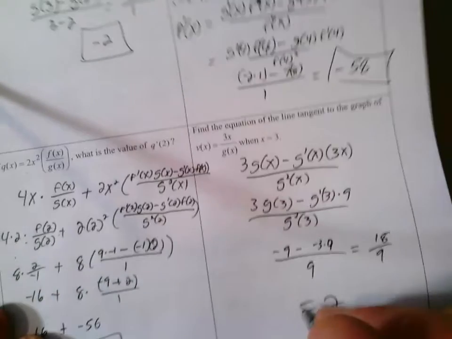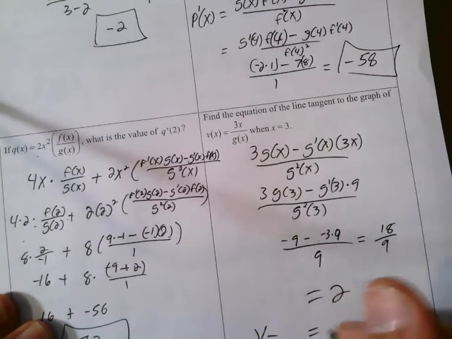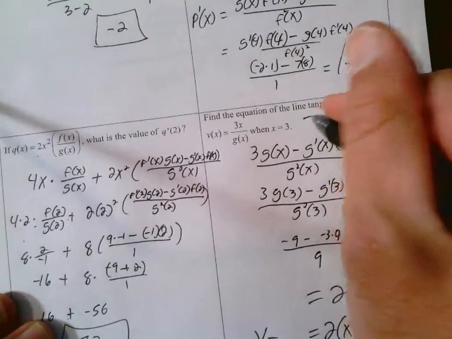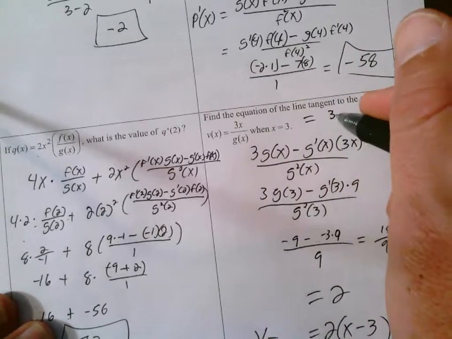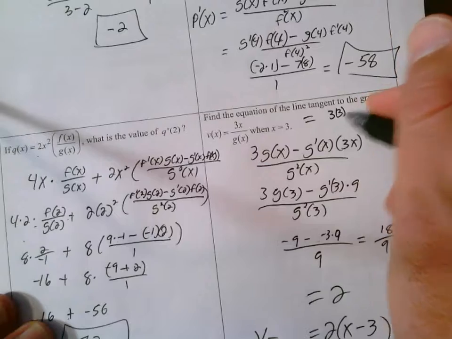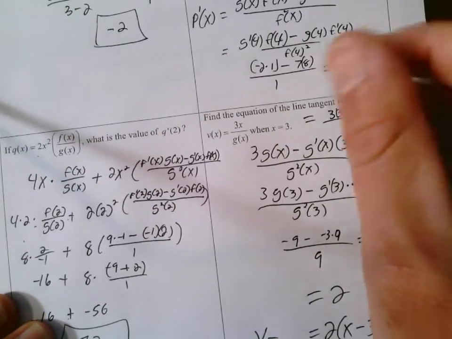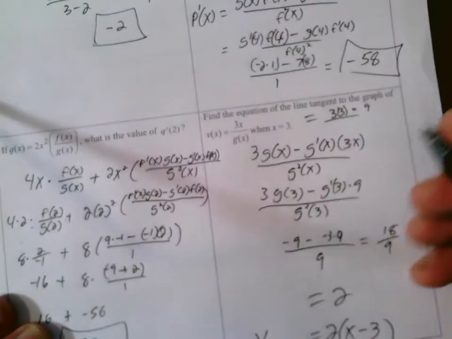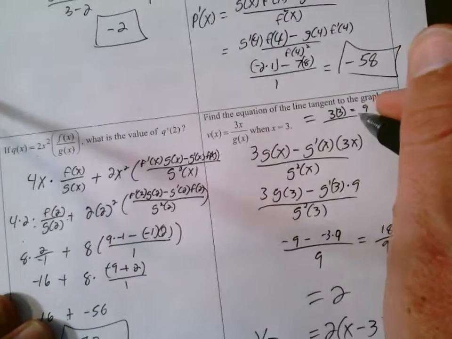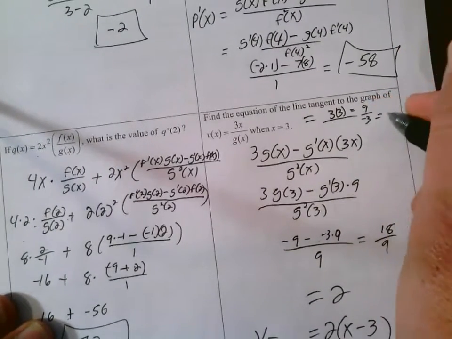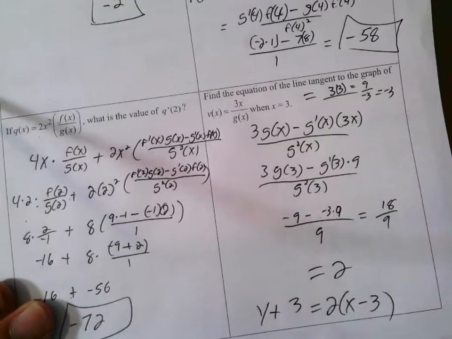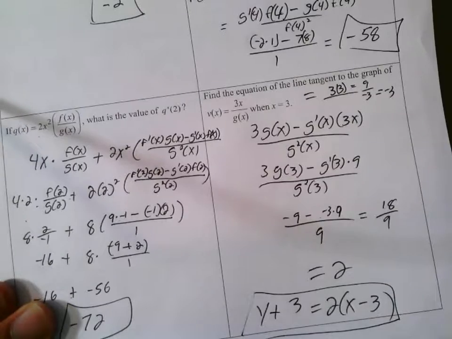So this is my slope. Minus equals 2x minus 3. Plug this into y. I get 3 times 3, 9. We said that g of 3 is negative 3. So y plus 3. Alright, that's it.